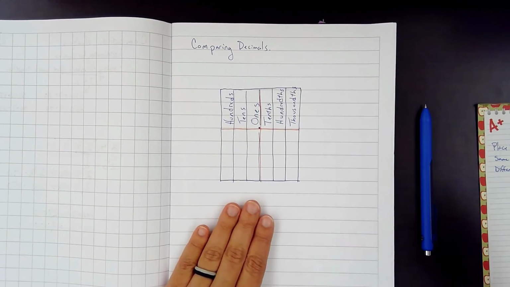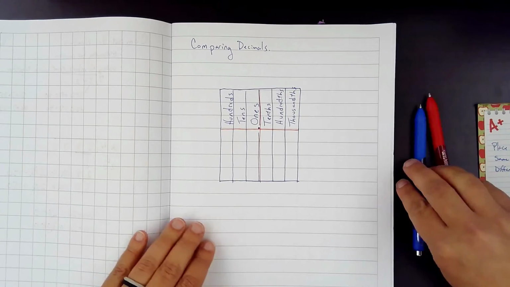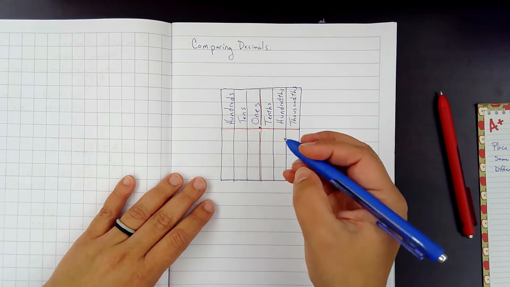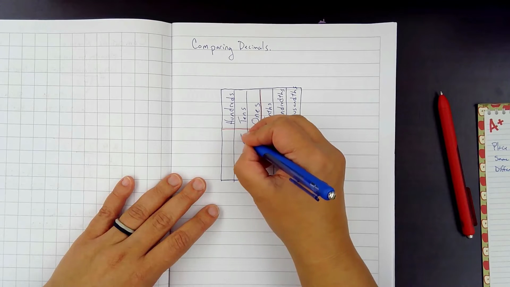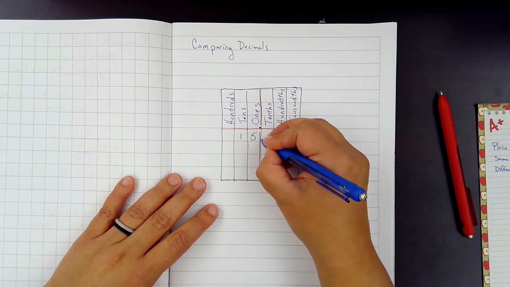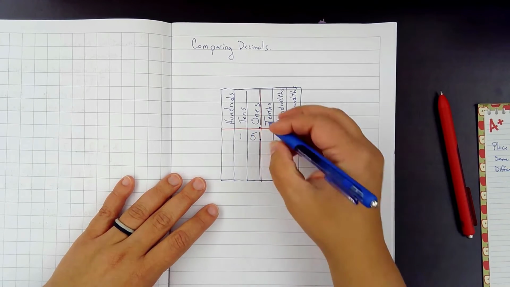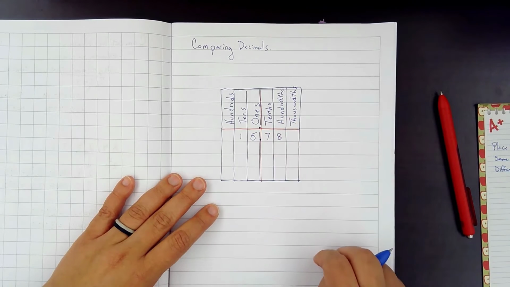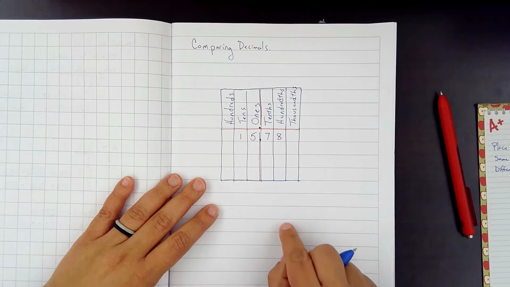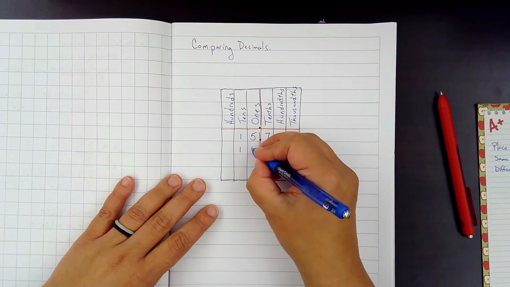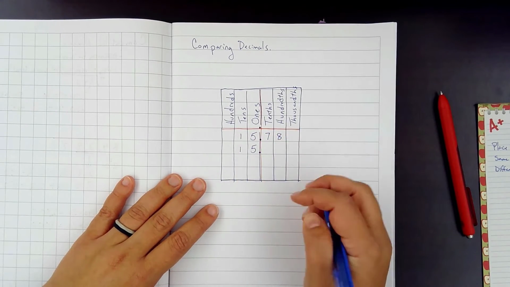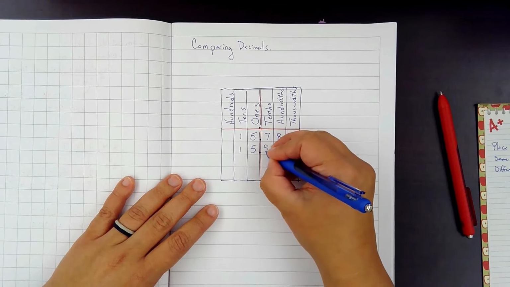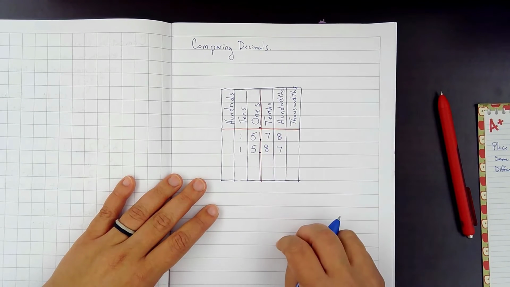So now that I have this, let's put some numbers in here. So if I have 15 and 78 hundredths, and I compare that to 15 and 87 hundredths.